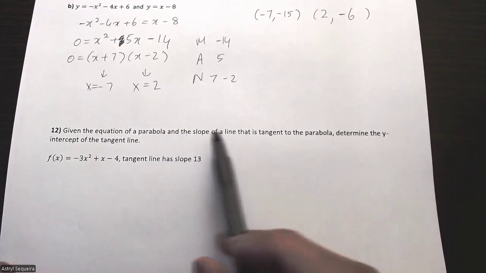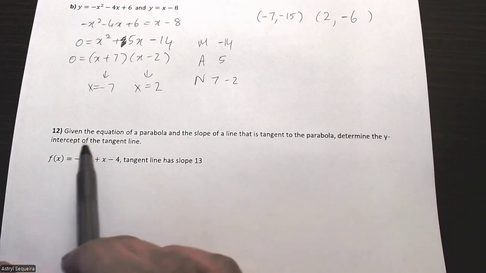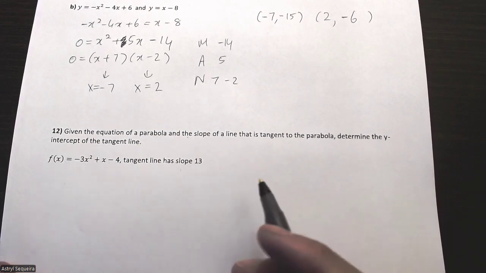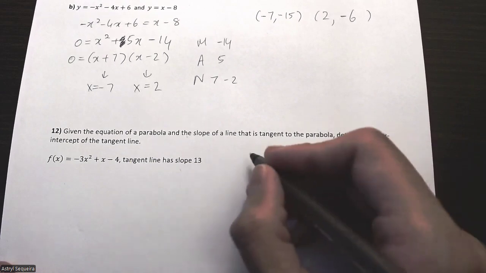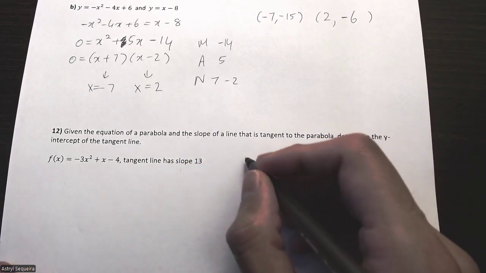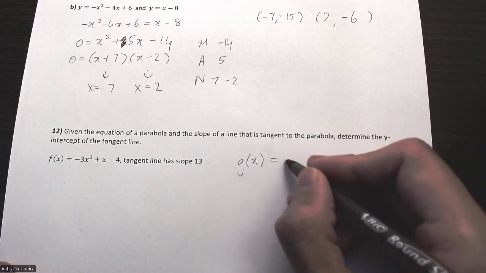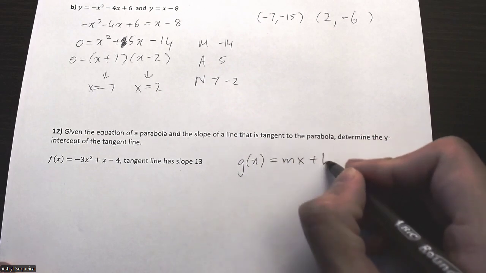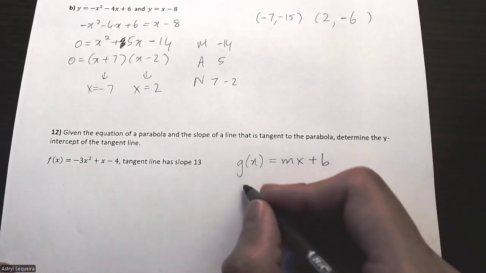Given the equation of a parabola and the slope of a line that is tangent to the parabola, determine the y-intercept of the tangent line. So we have f of x here. We don't have g of x, but we have the tangent line has that slope. So I can write g of x equals mx plus b. It's a linear equation. And I know that the slope is 13.